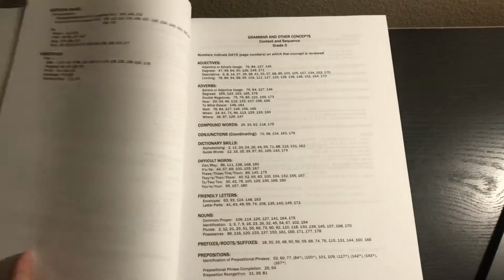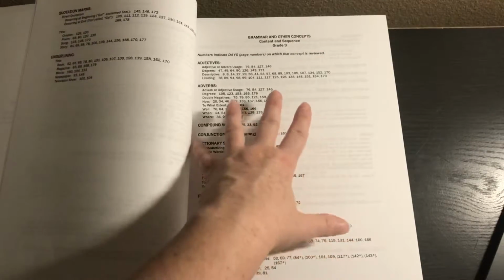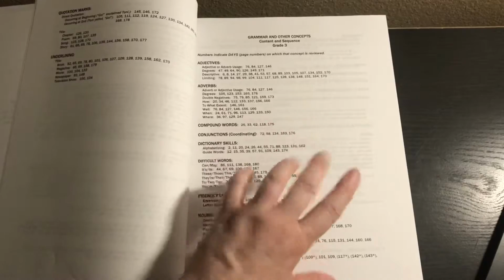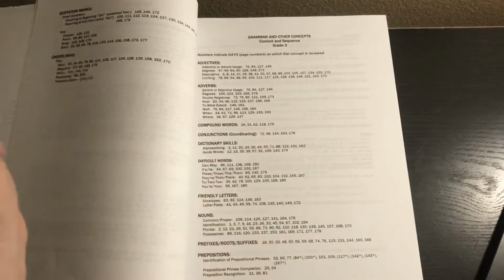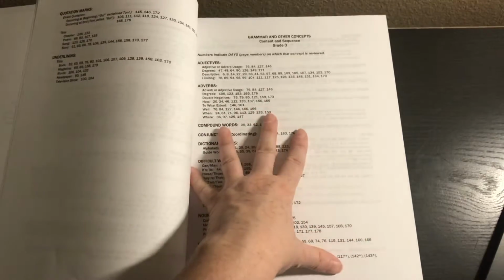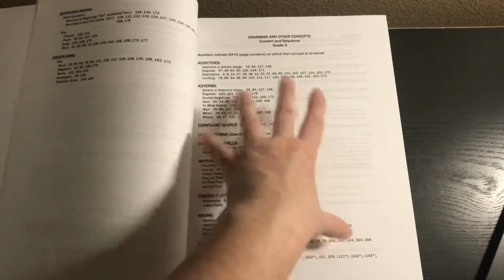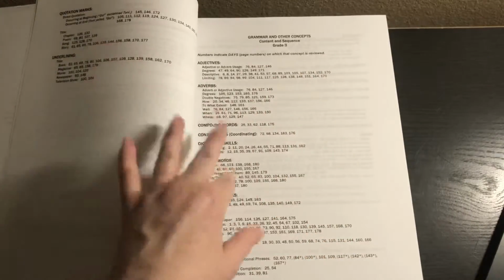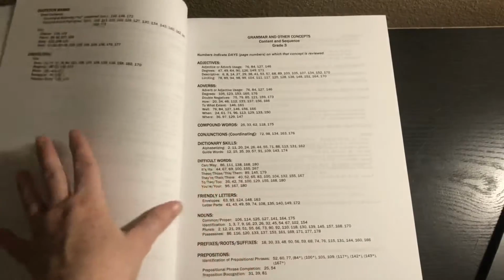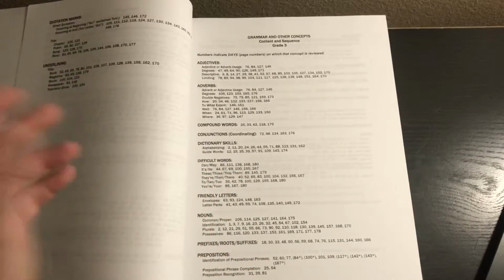So those are pretty standard, but I really want to talk about the grammar because that way you can tell. I just feel like with the grammar, when I'm looking for a program, I want to know what grammar concepts it's covering. So that's what we're going to focus on. Capitalization and punctuation is pretty basic. We know what those are.